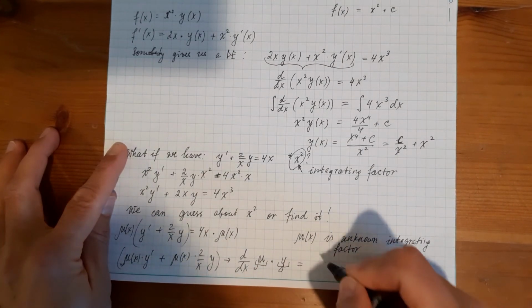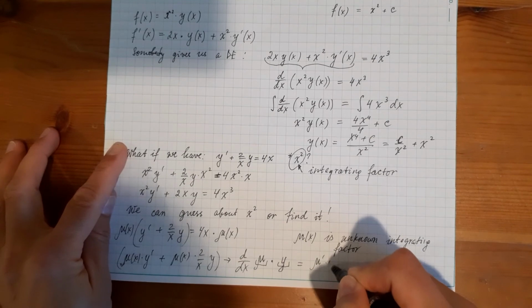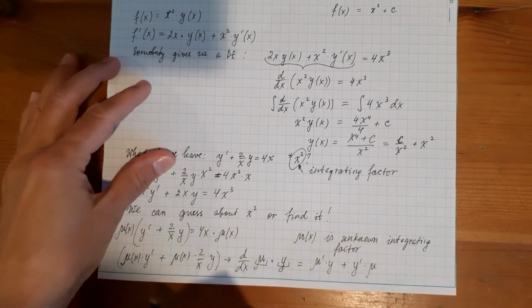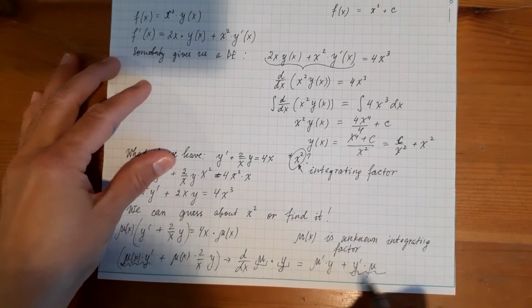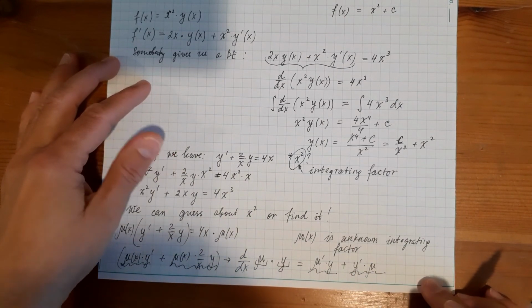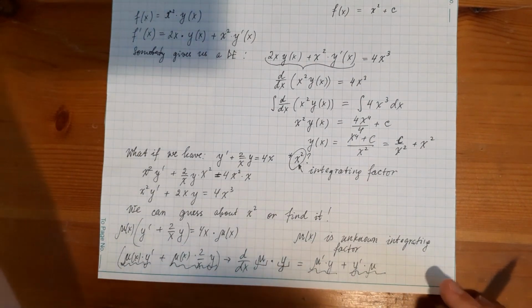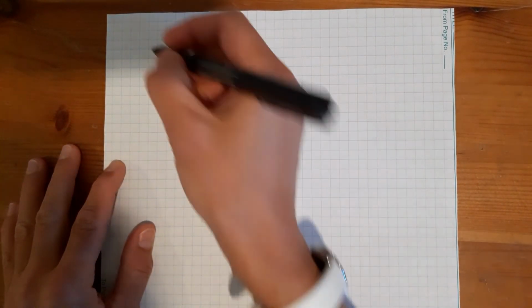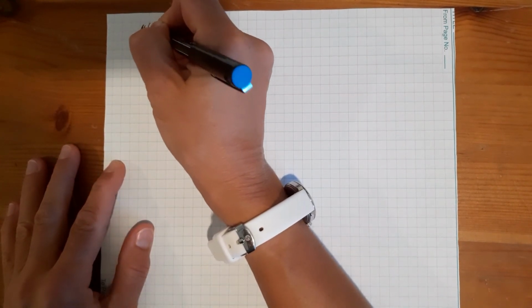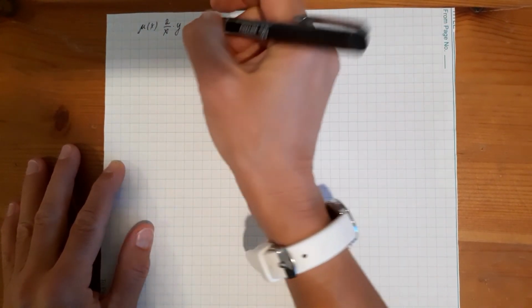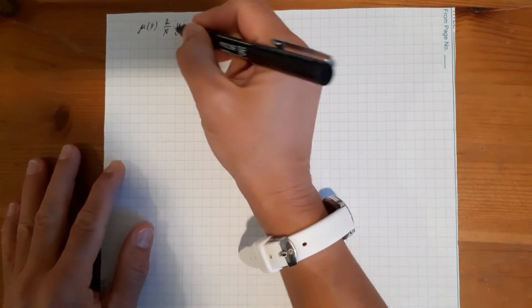Let me write it down one more time. So we have mu prime y plus y prime mu, right? So y prime mu is this one. That means that this one must be mu prime y. Let me write down what it's supposed to give me. Mu of x, 2 over x, multiplied by y is supposed to be equal to mu prime y. You see y repeats on both sides.